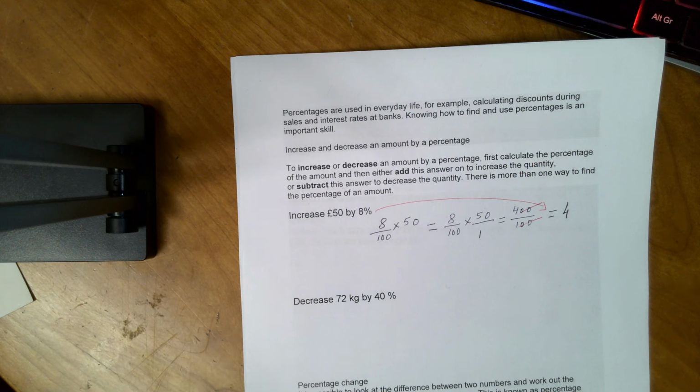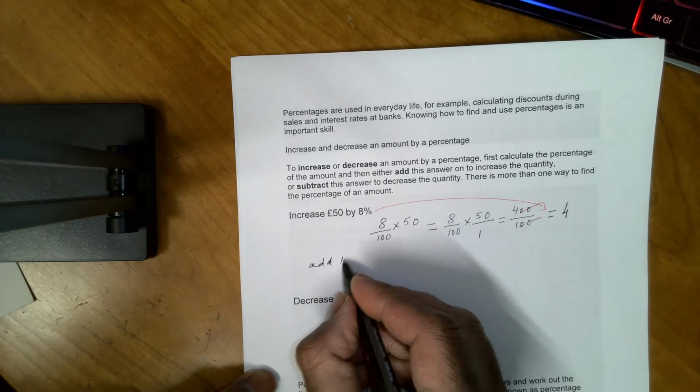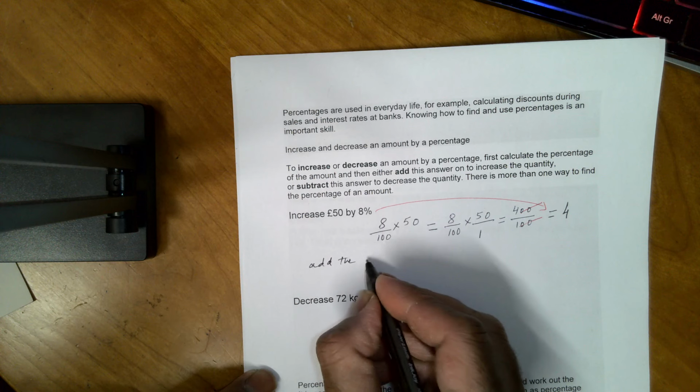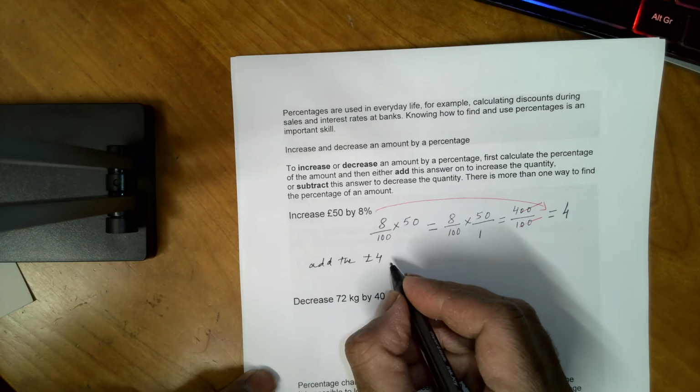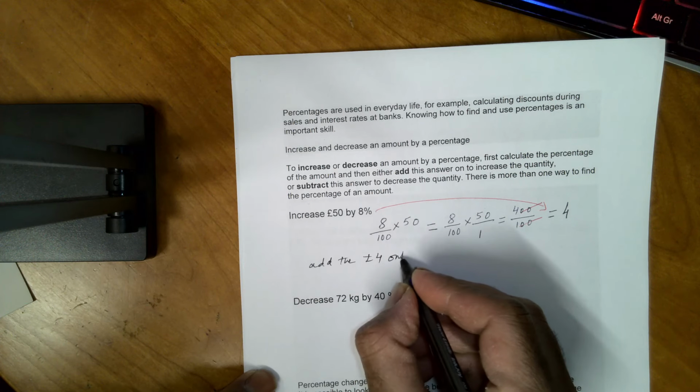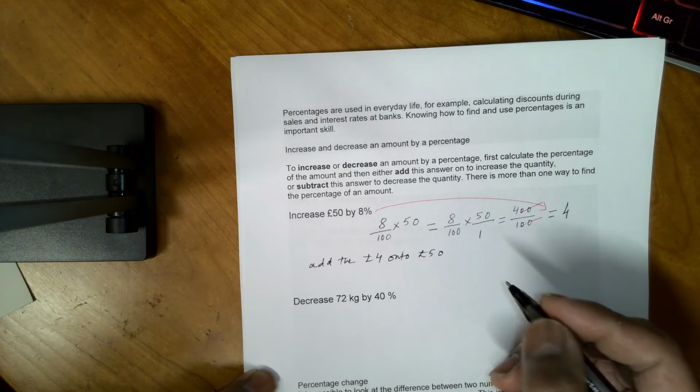So to increase 50 pounds by 8%, what you do is add 4 pounds onto 50 pounds.